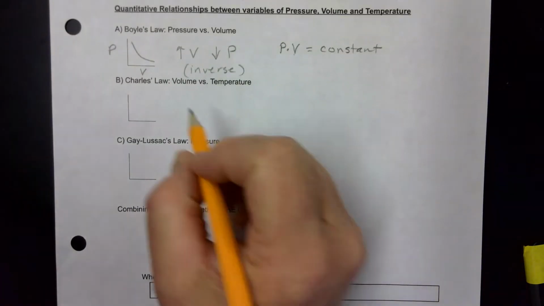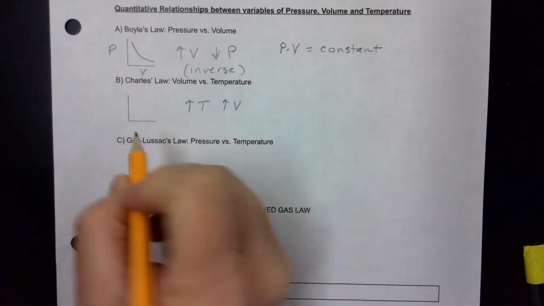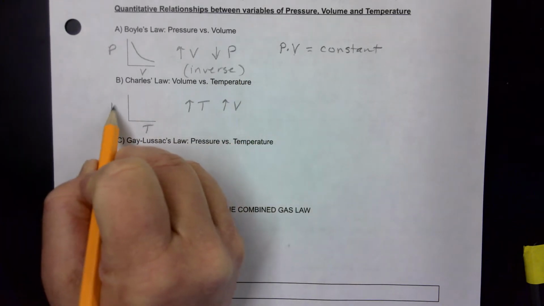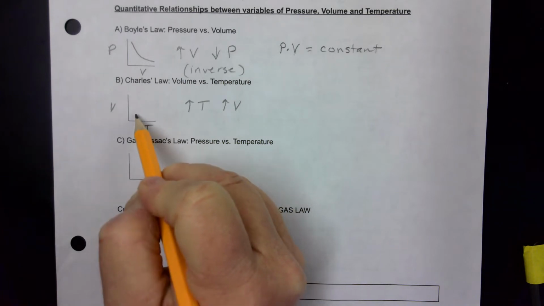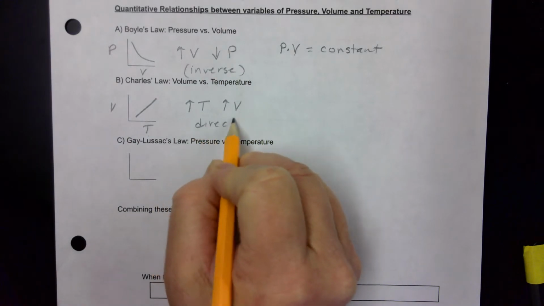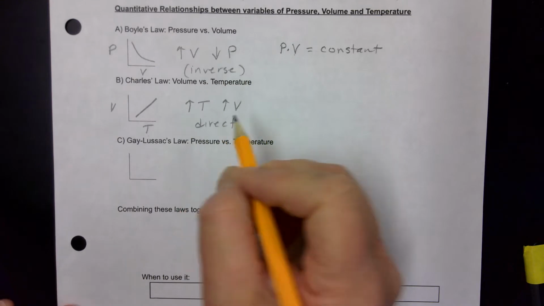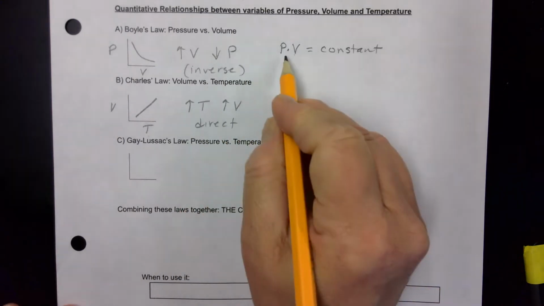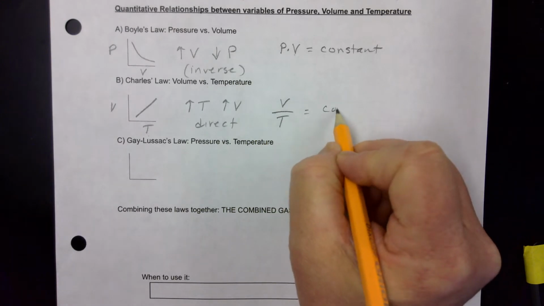Charles' law relates temperature and volume. If you increase the temperature, that increases the volume. If we set it up graphically with temperature on the independent variable axis, we have a direct graph that looks like this. And this time the mathematic relationship, when you have a direct relationship, instead of multiplying, if you divide the volume by the temperature, you will get a constant number.